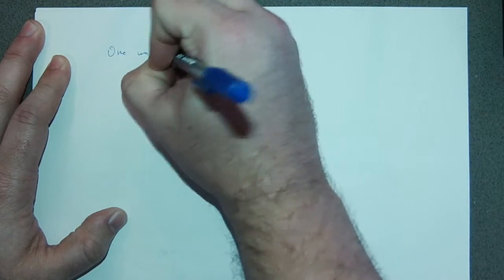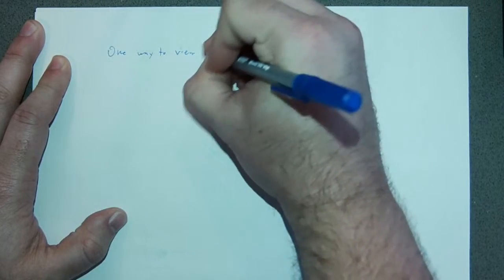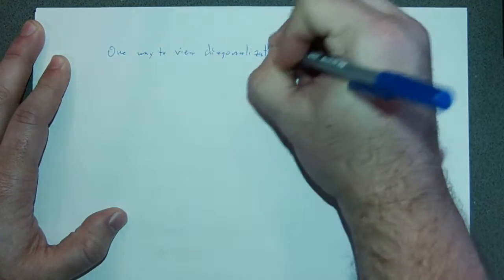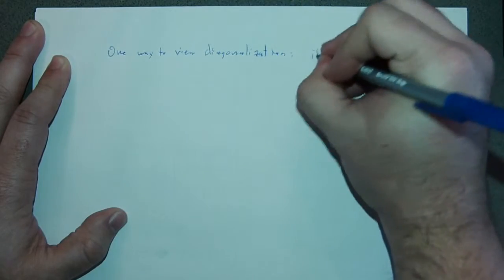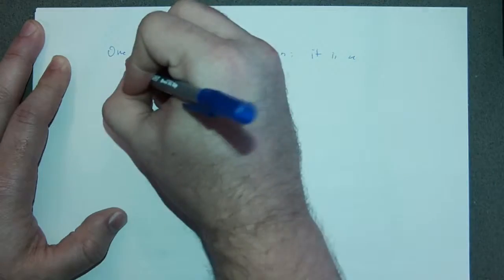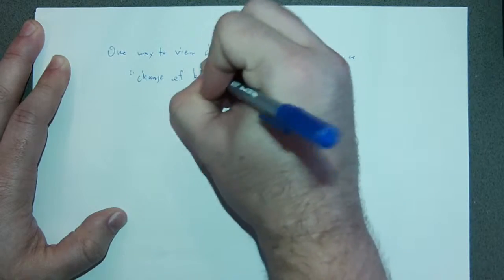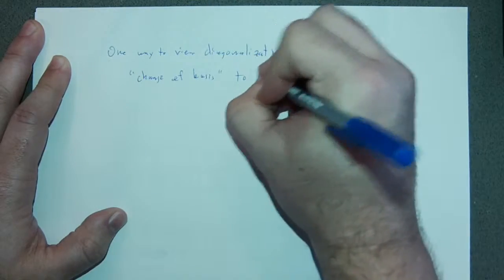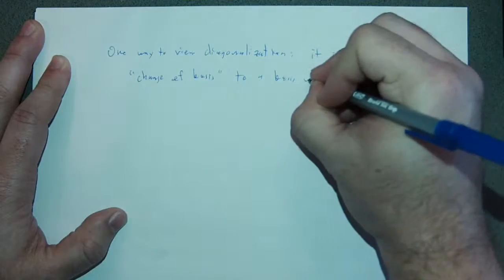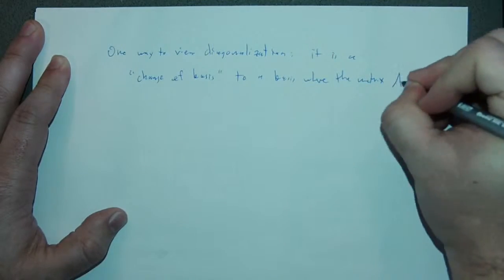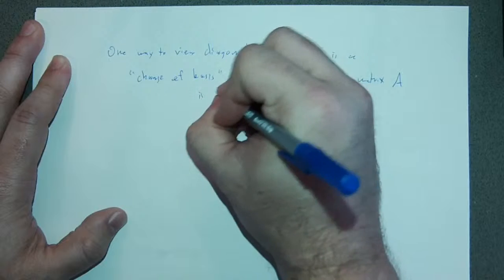Okay, so one way to view this, diagonalization is a change of basis to a basis where the matrix A is diagonal.